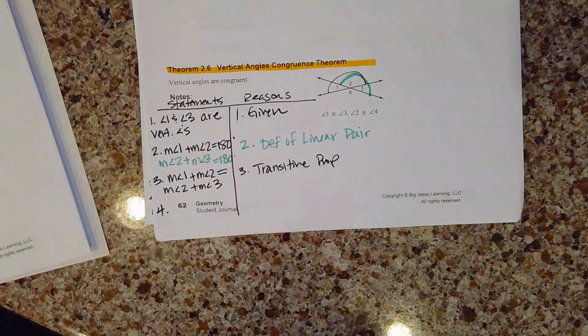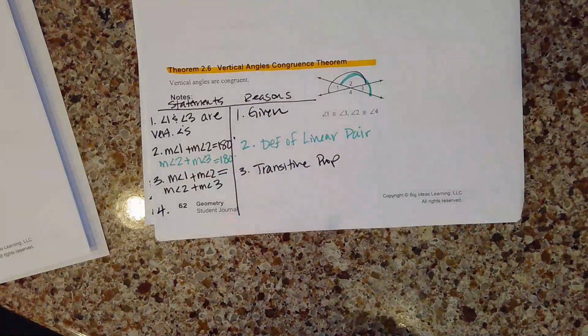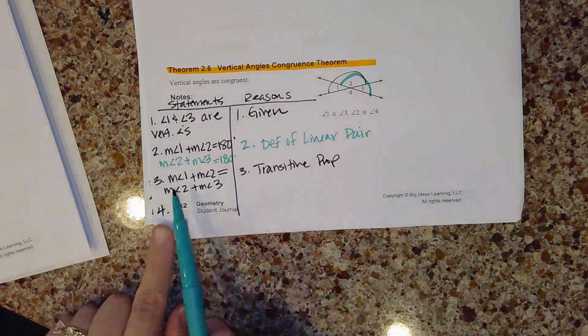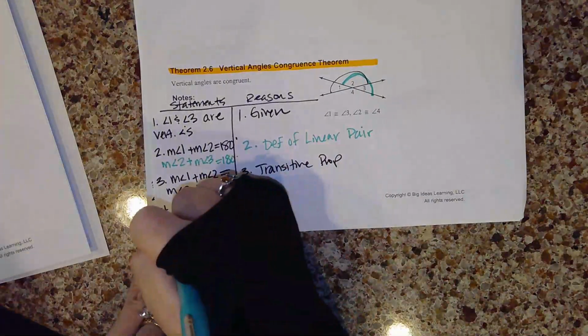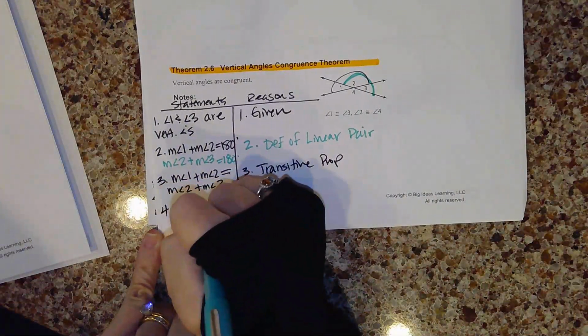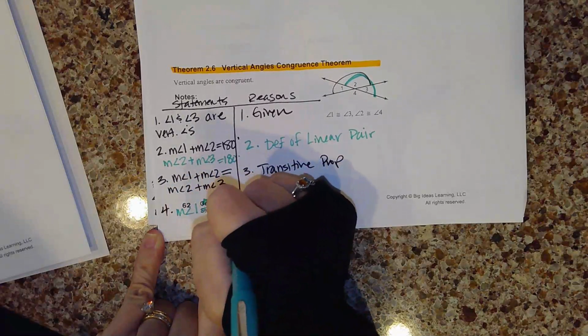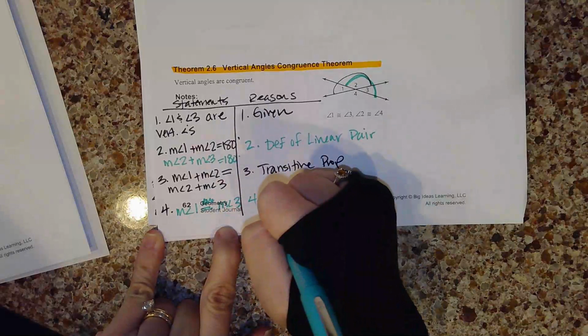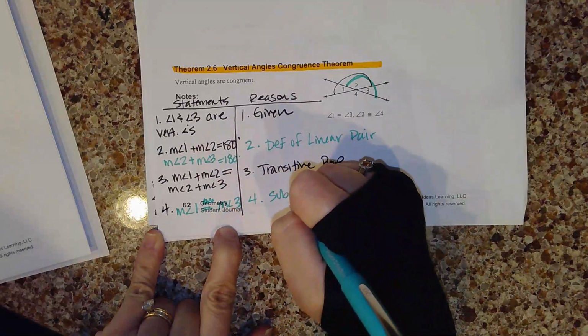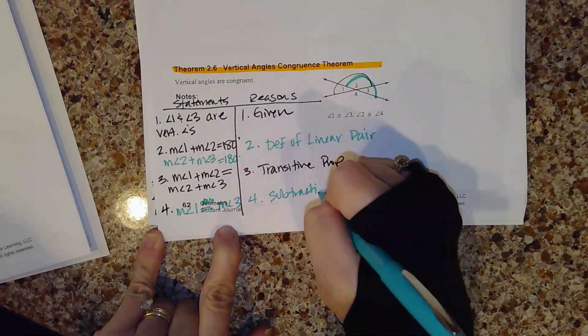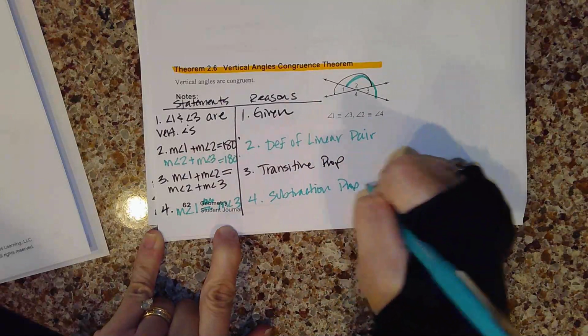So now, kind of like that last proof we did, I'm going to subtract the measure of angle 2 from both sides. So I get the measure of angle 1 is equal to the measure of angle 3, and I'm running out of room here. And that was that subtraction property of equality.